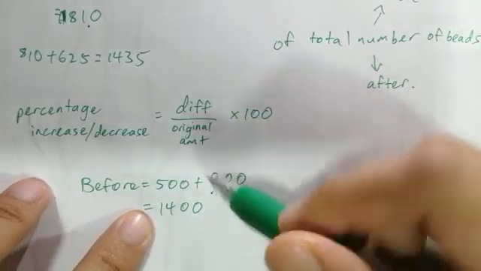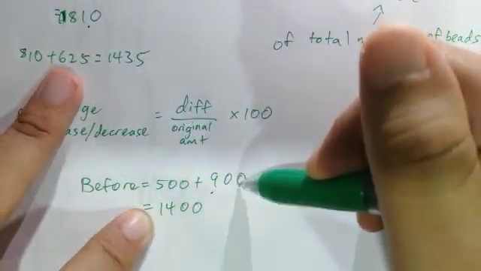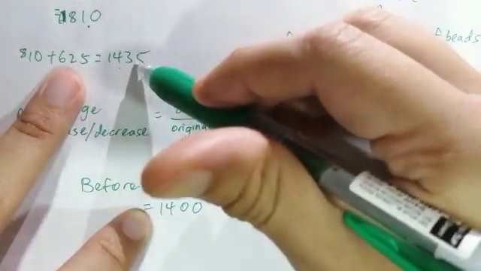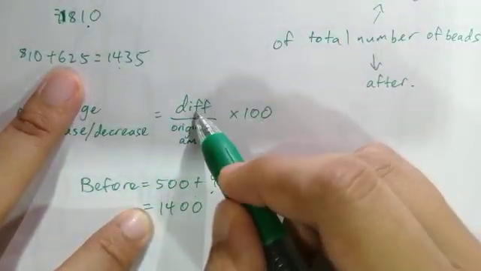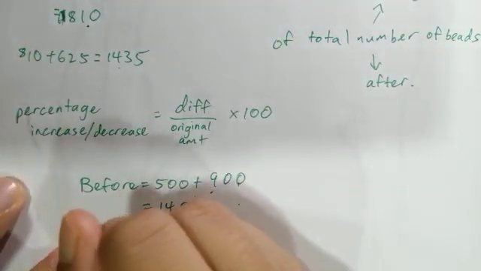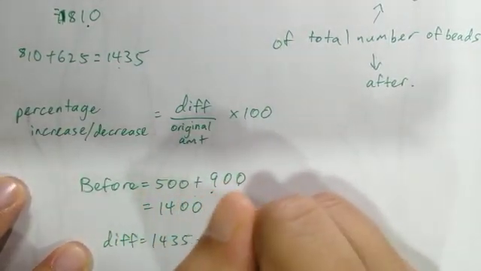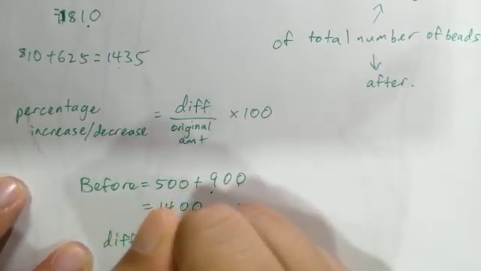Now from here, this is before and this is after. So it is an increase. Alright, increase by how much? Remember you have to find a difference. So difference would be 1435 minus 1400, equivalent to 35.